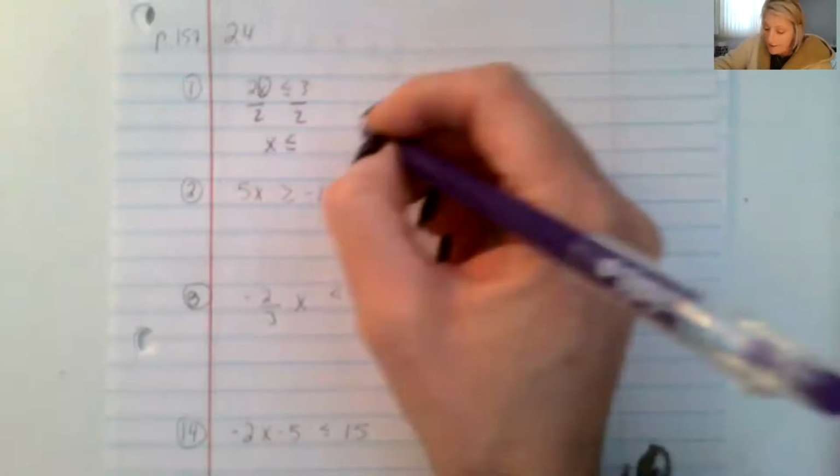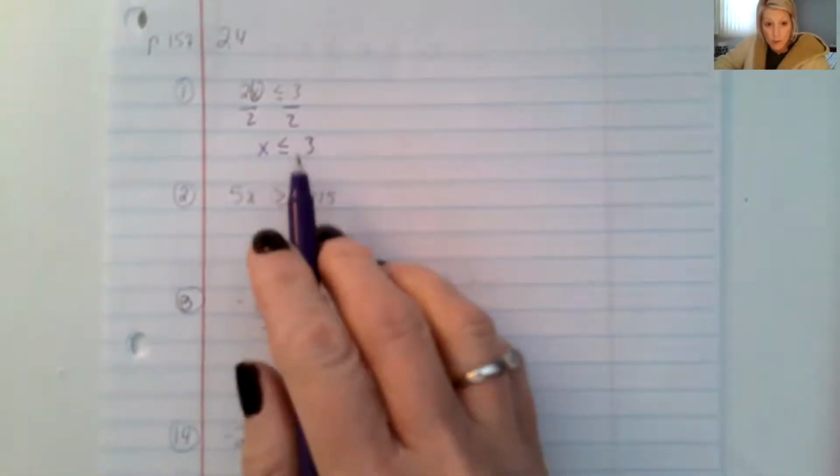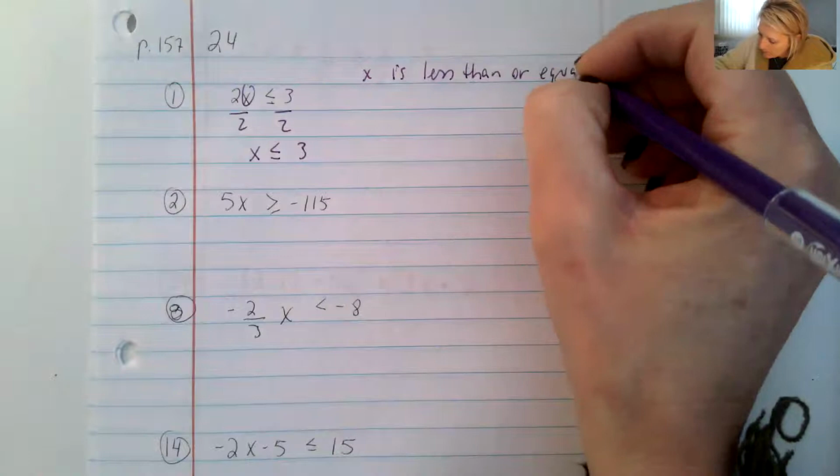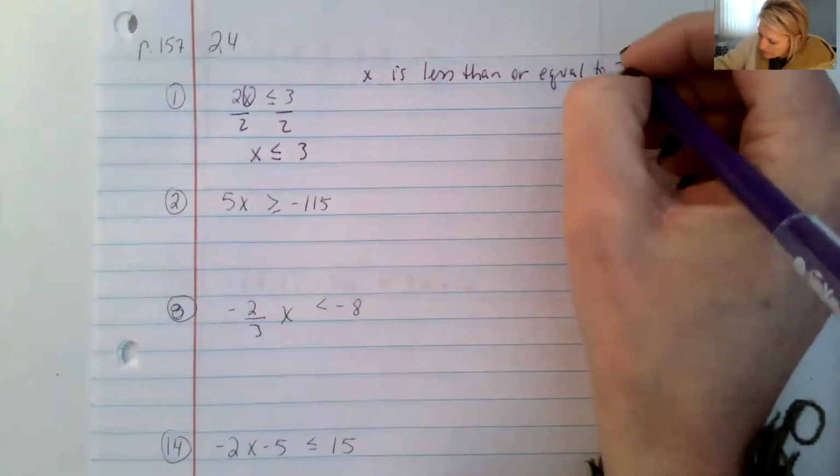So to solve for x, we're going to divide by 2. And because we're dividing by a positive, our inequality does not flip. So x is less than or equal to 3. Let's just write that in words. X is less than or equal to 3.